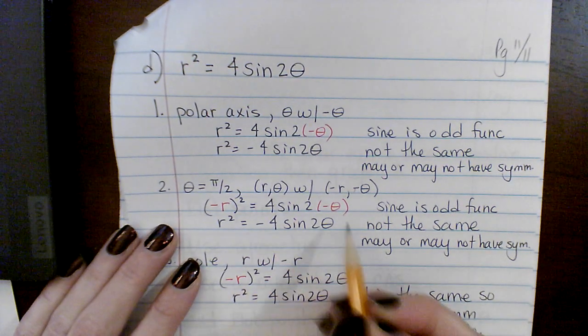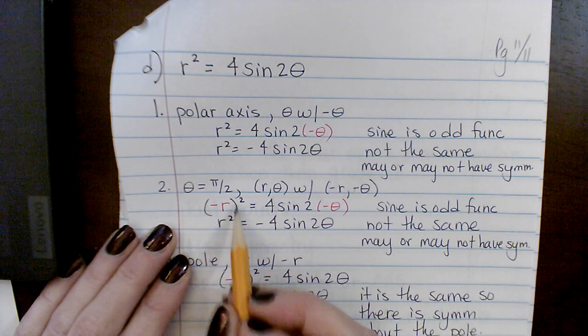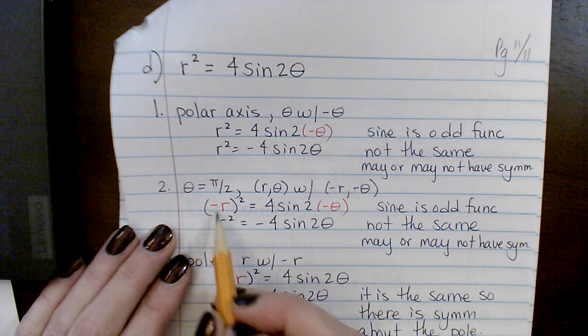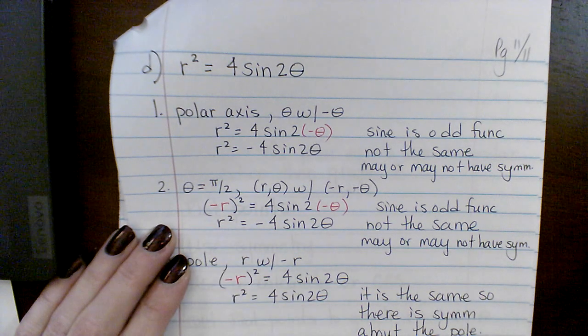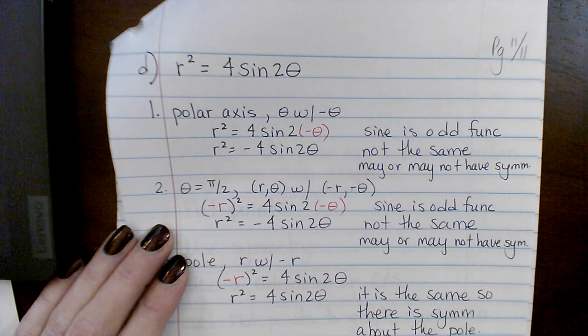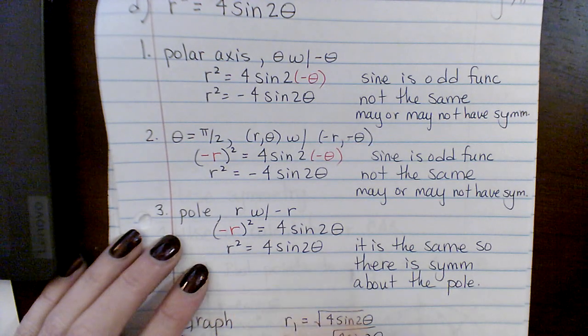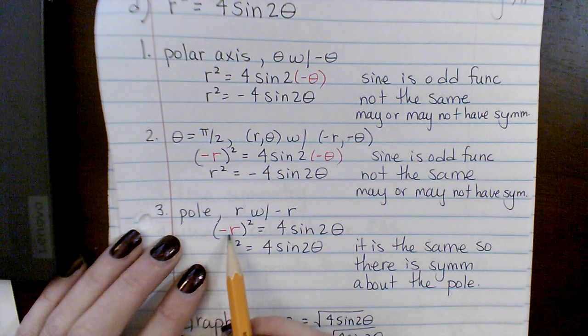If I replace r and theta, ooh, check it out. That r squared right here says that I have to square all of this. So that negative is going to square and become a positive. That negative, because sine's an odd function, is going to come out here, not the same. Inconclusive test.